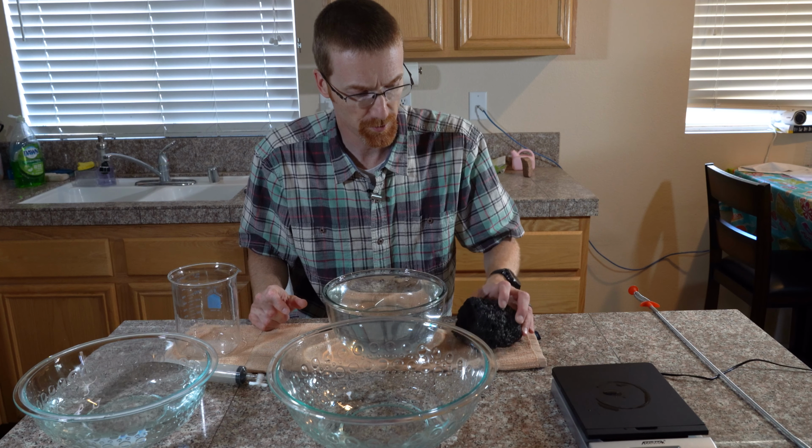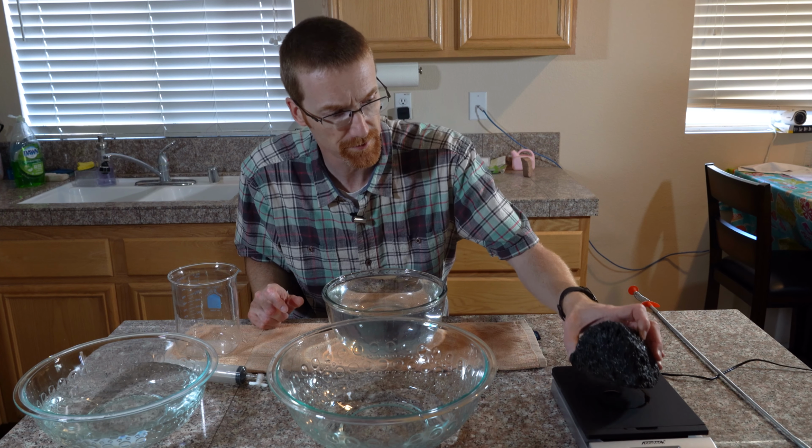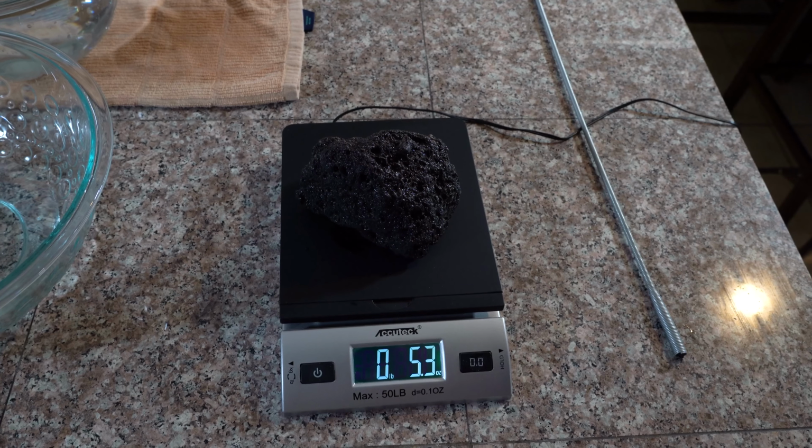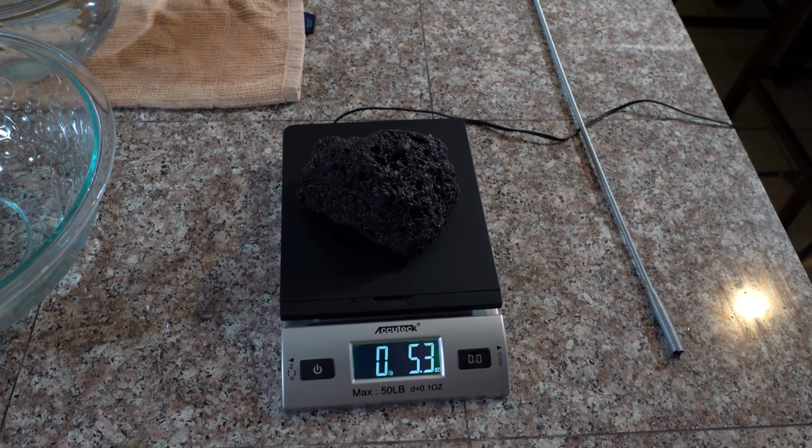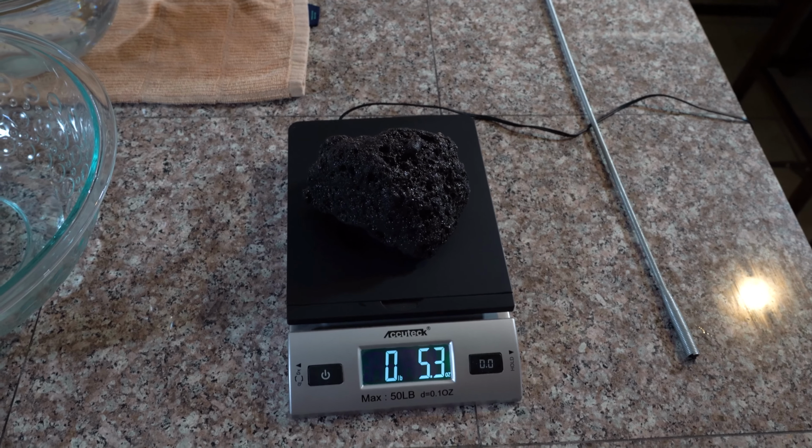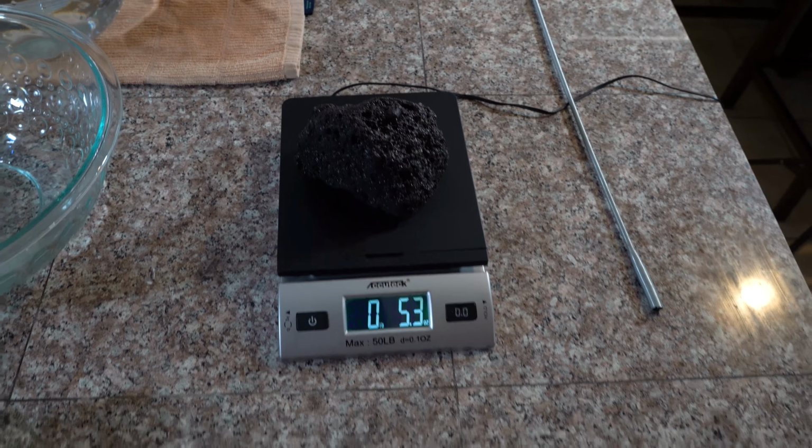First of all, we need to weigh the rock itself to get our baseline. This rock weighs 5.3 ounces. Let's see how much its water displacement weighs. Here you can see the weight of the water that was displaced is 10.1 ounces.